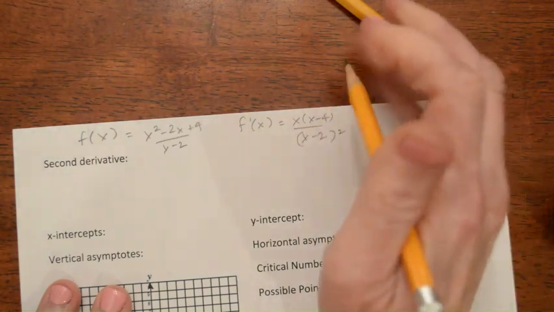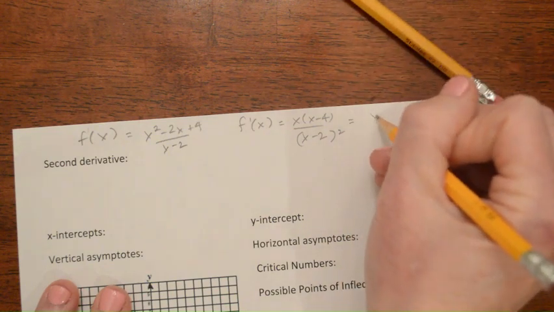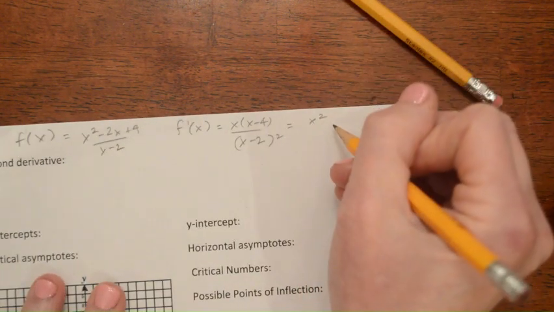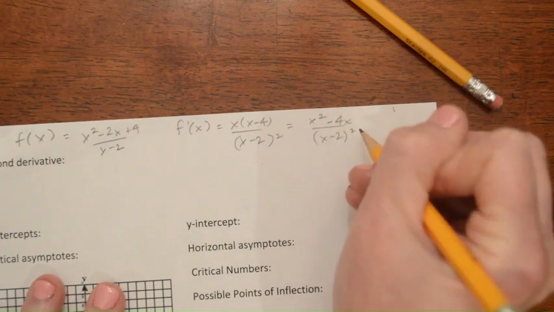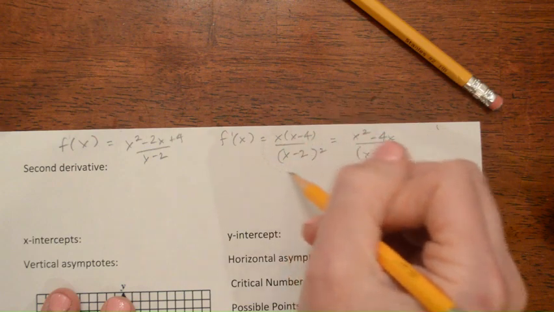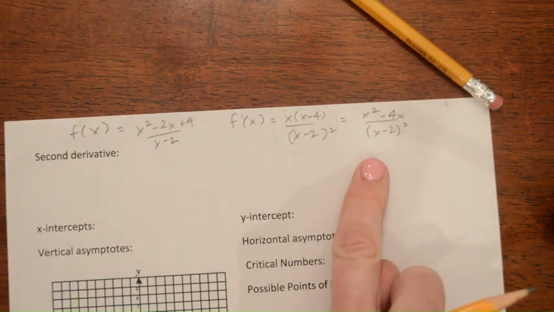Actually, I'm going to take the unfactored form for when we go to find the second derivative. That'll just make things a little bit easier. So we've got x squared minus 4x all over x minus 2 quantity squared. Again, when I go to find out what the intercepts are, I'll use that, but for finding the second derivative, I'm going to use this one.